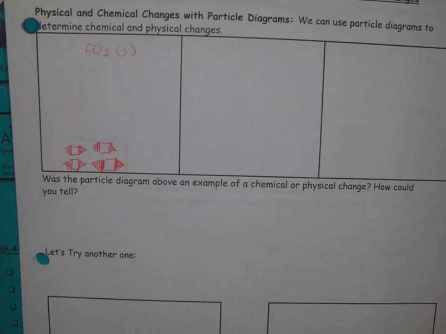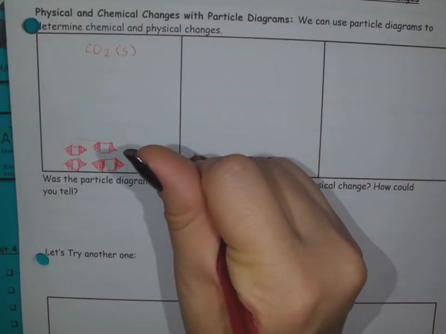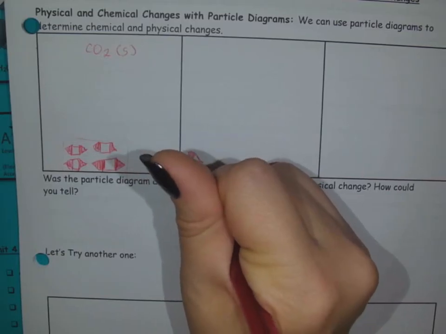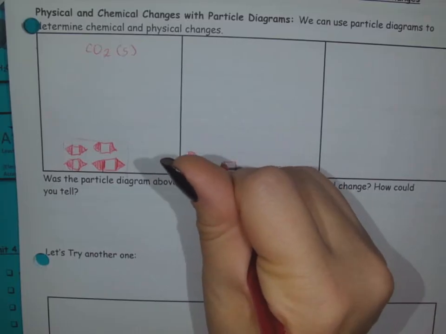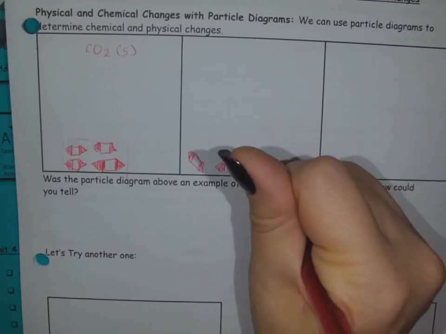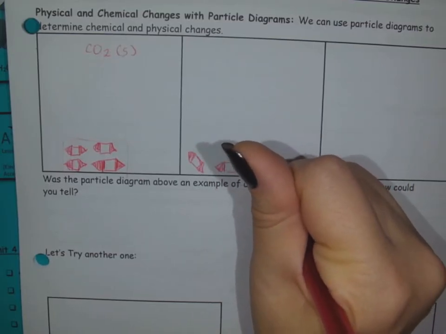So now, what if it looked like this though? Oops, colored in the wrong side.